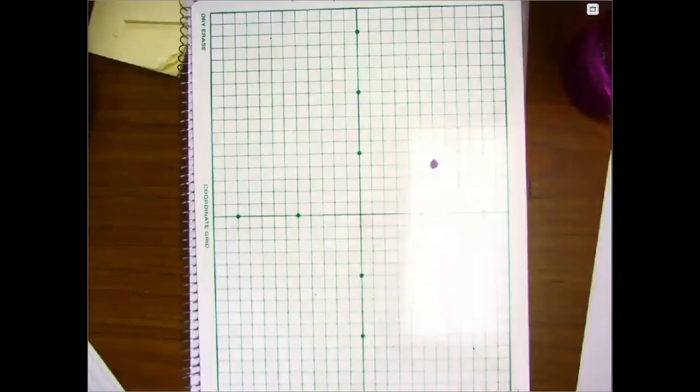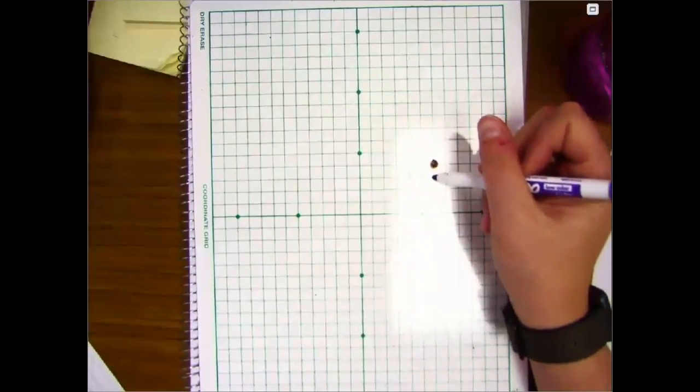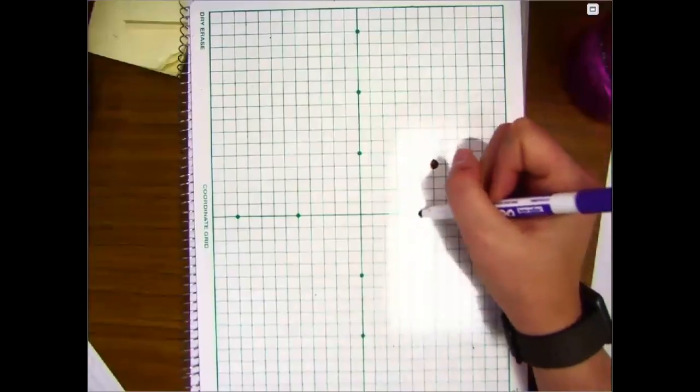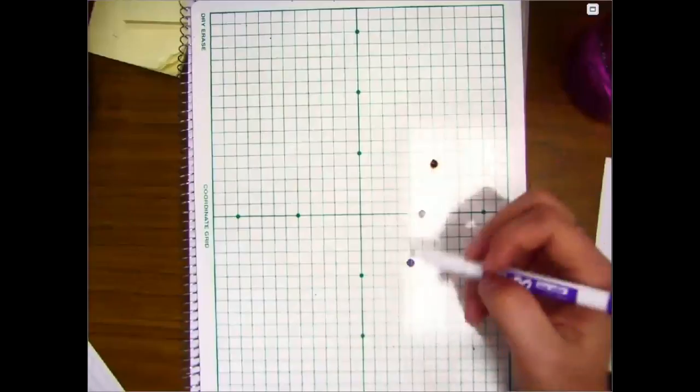Now, if I'm using my slope and it's a positive 4, what's my change of y values? 4. And what's my change of x values? 1. Okay? So I could go decrease by 4, decrease by 1.